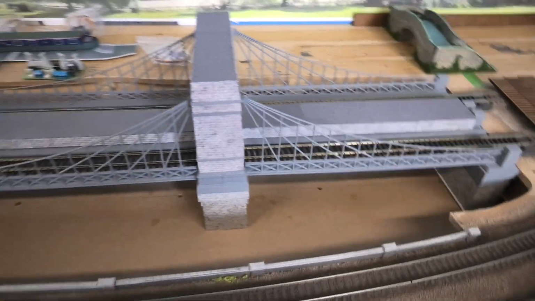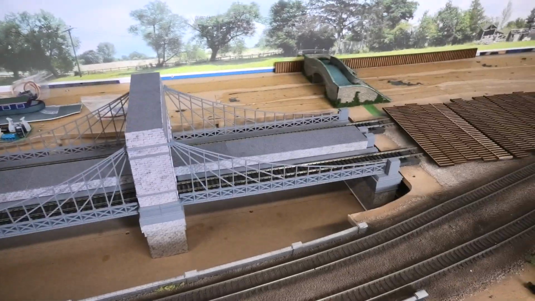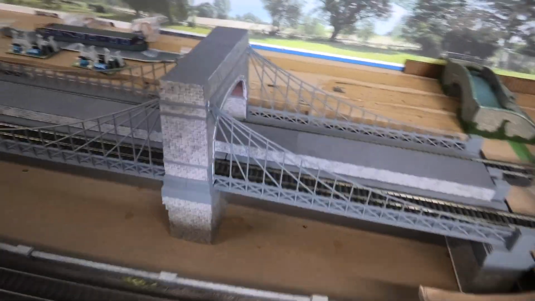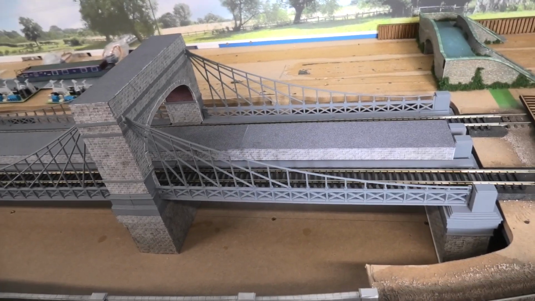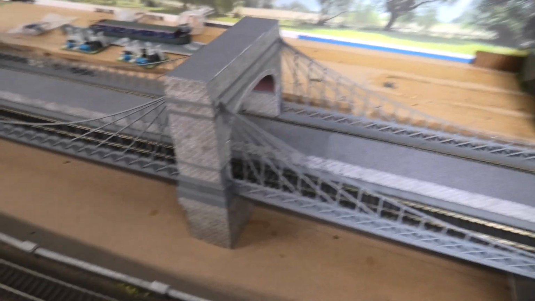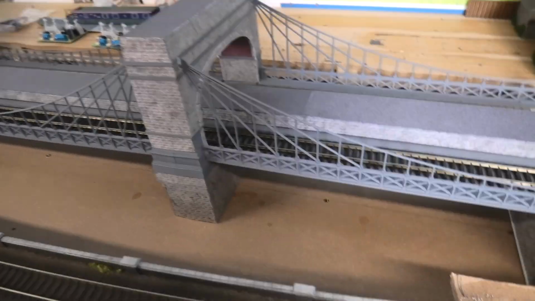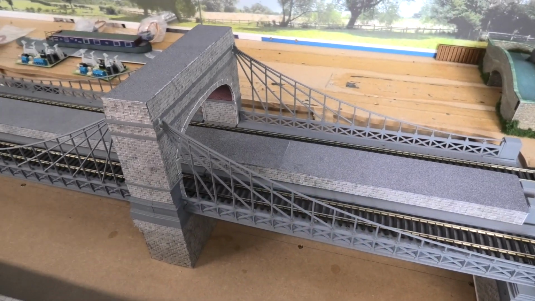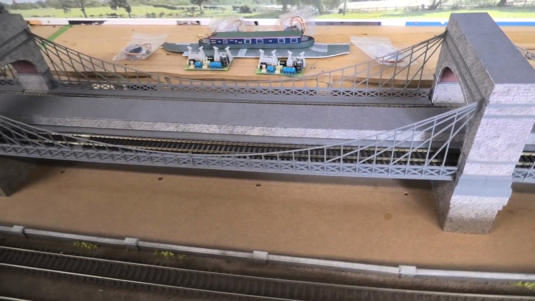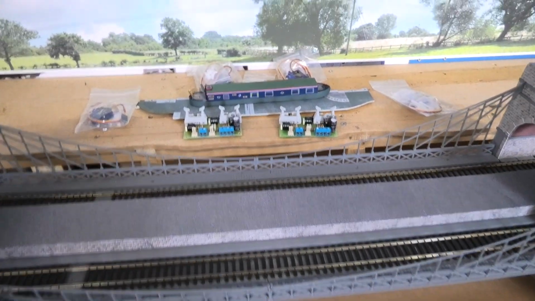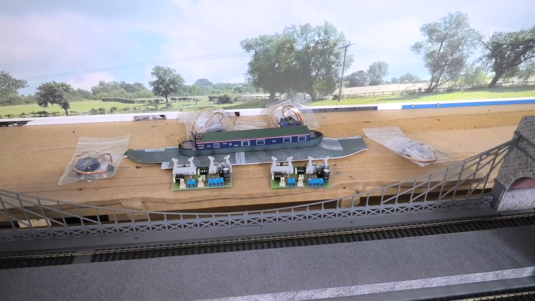Now the reason is that although I like the bridge, I like it a lot, but it's a hindrance. It's quite large, it's quite high, and even now I've modified it from 2 to 1, it's still in the way of the lake itself here and the canal scene at the back.